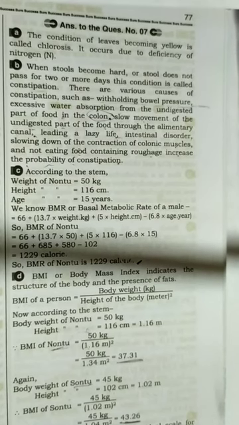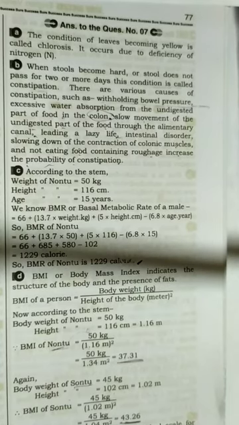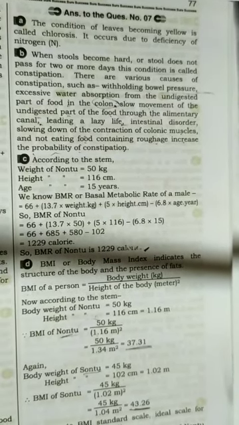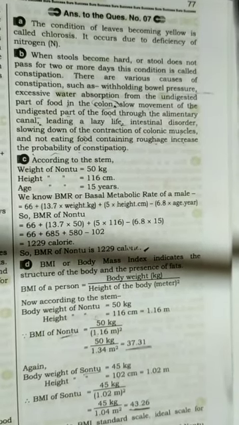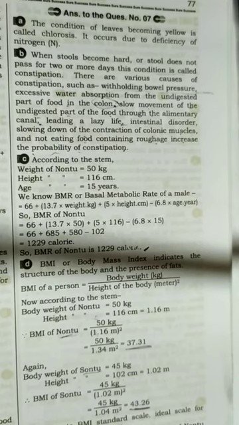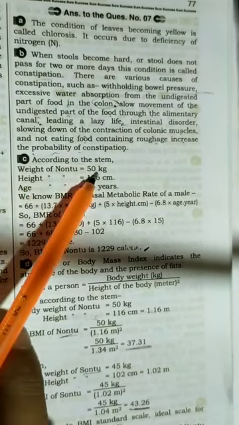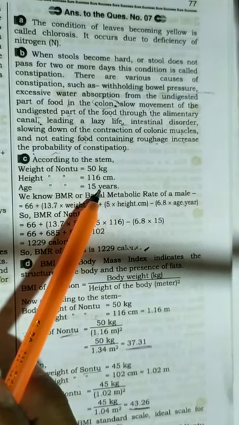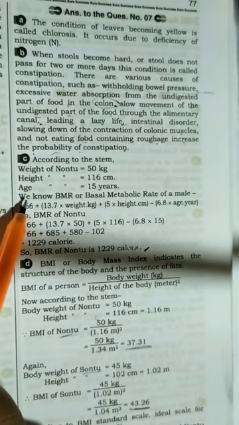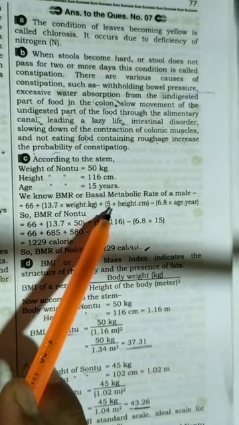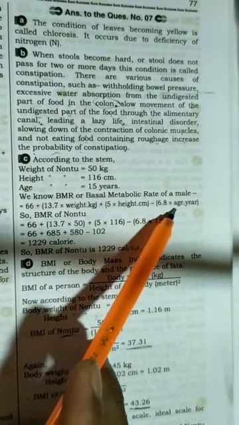Then the question: calculate the BMR of Nontu. This is a simple question. Nontu is a male person in this stem. According to the stem, weight of Nontu is 50 kg, height 116 cm, age 15 years. The formula of BMR is 66 plus 13.7 times weight in kgs plus 5 times height in centimeters minus 6.8 times age in years.